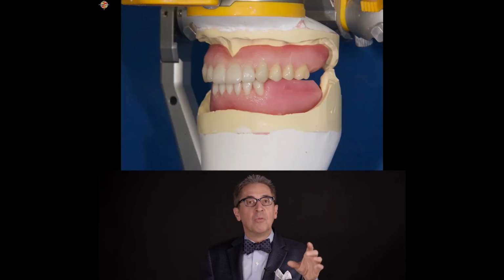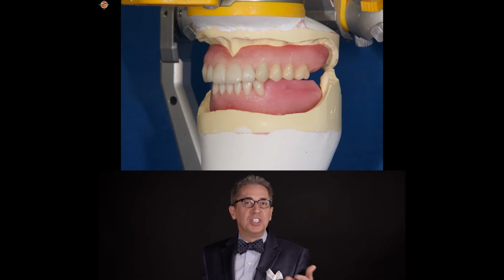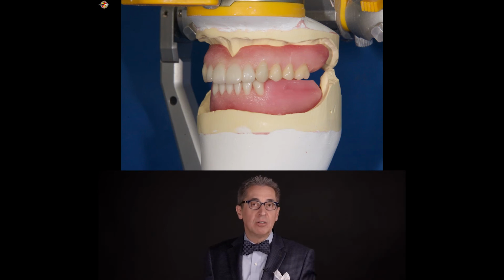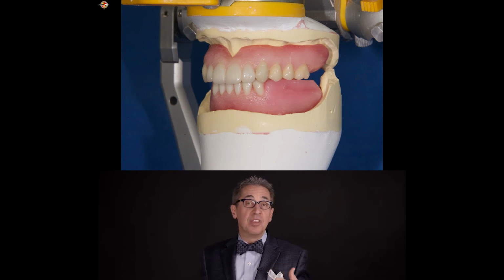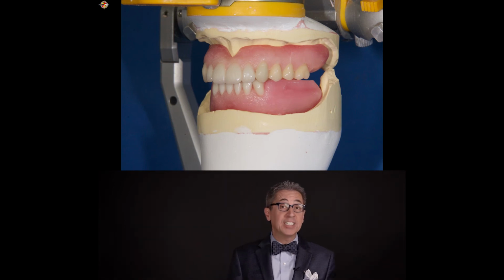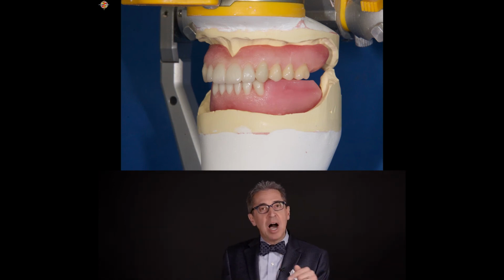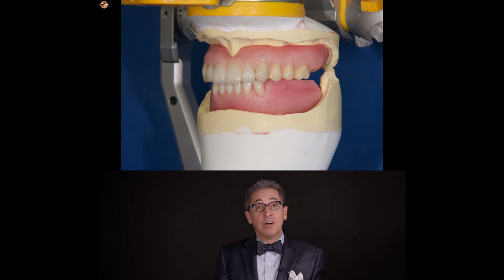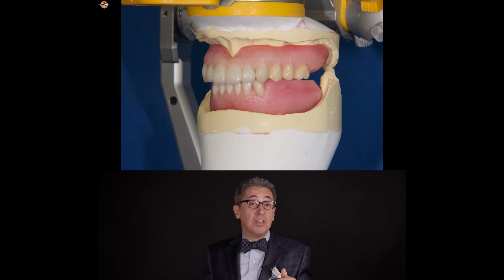Then when we send the case to the lab, John mounts it on the articulator, and now we have the posterior teeth put in on the maxilla. I leave a bite block in the back on the mandible because I'm going to recheck the bite registration when he comes in. So this becomes the way we work the case.